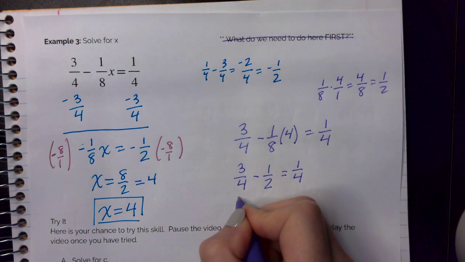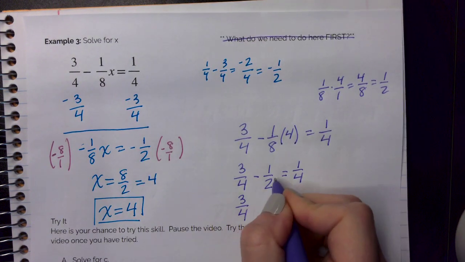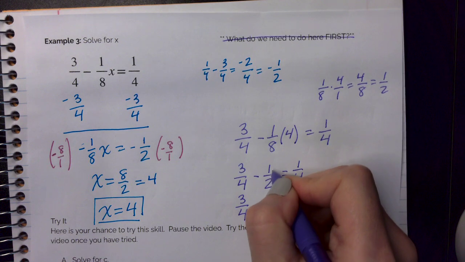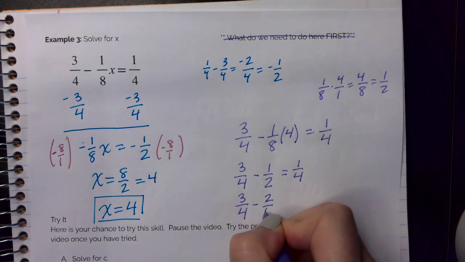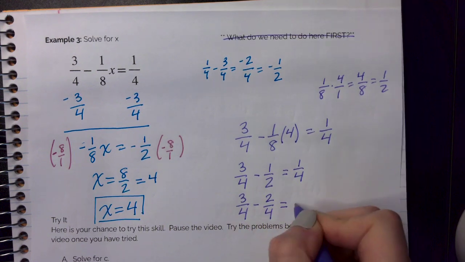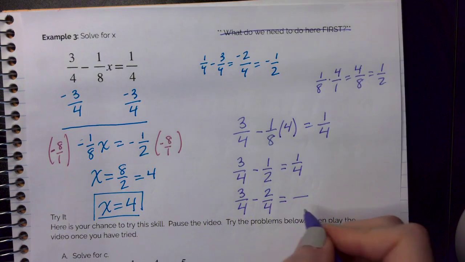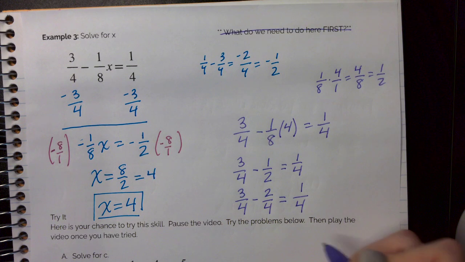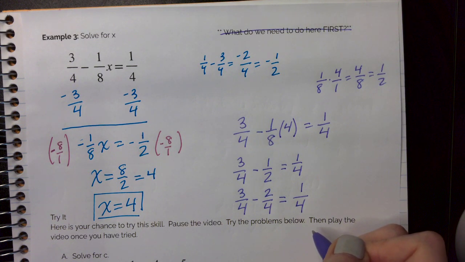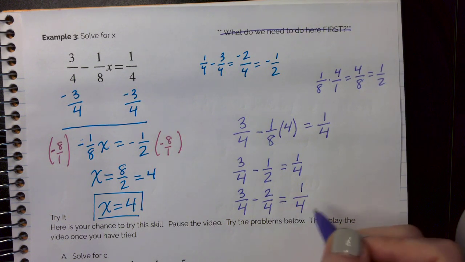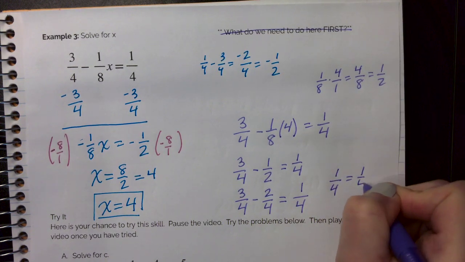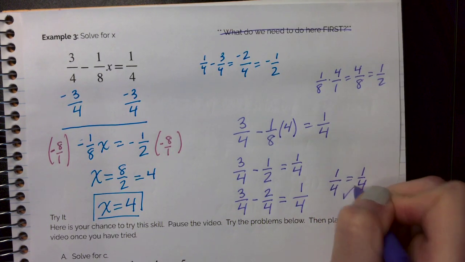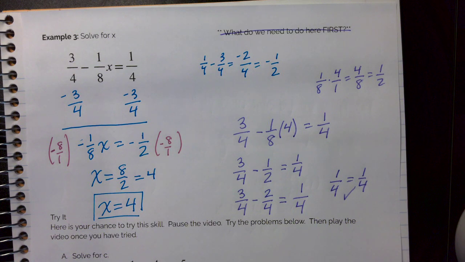We need a common denominator to subtract, so I'm going to multiply both numerator and denominator by 2 to get 2/4. And when you subtract, you keep the denominator, yes. And so I just rewrote it with common denominators. I can write this again as 1/4 equals 1/4. That was our goal for what it should equal. So it all checked out.